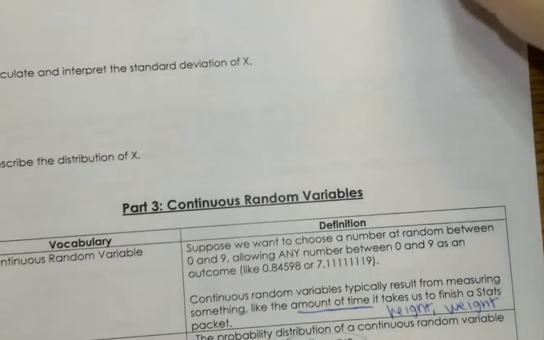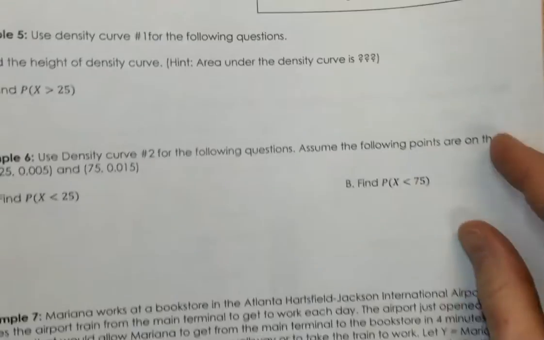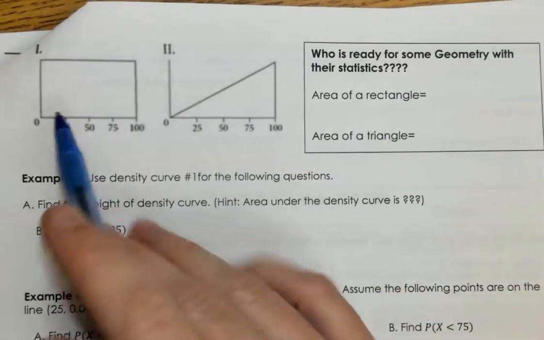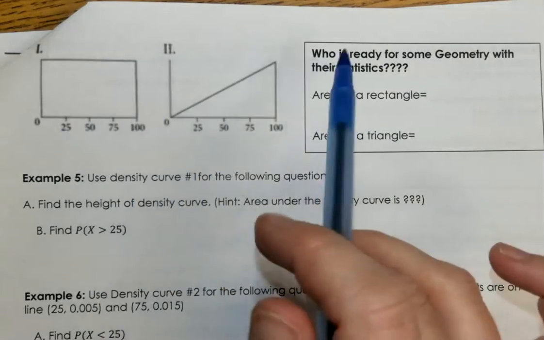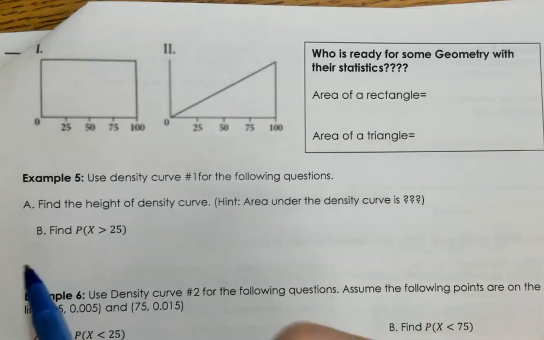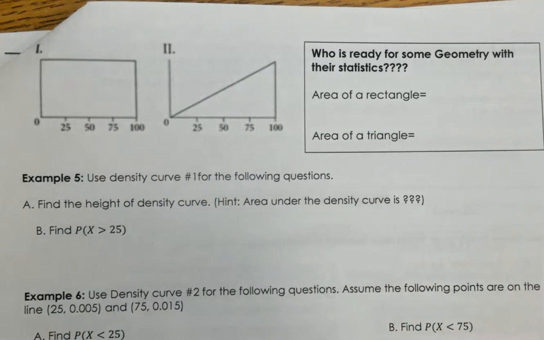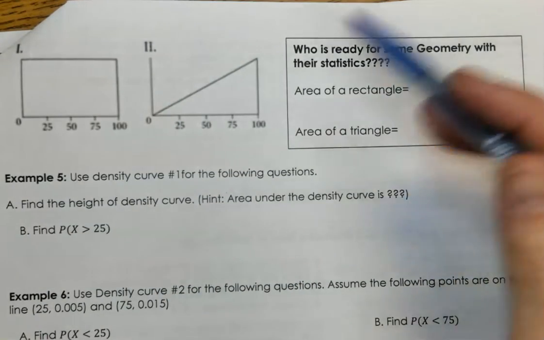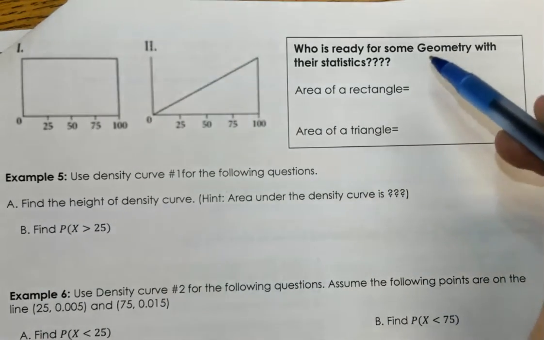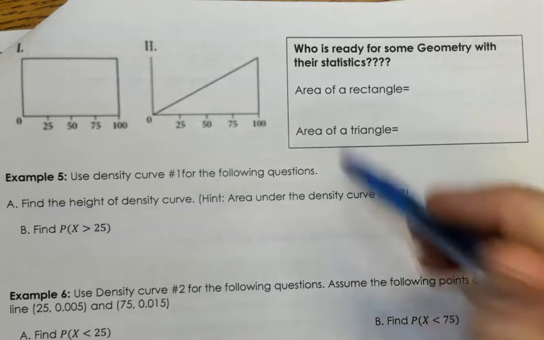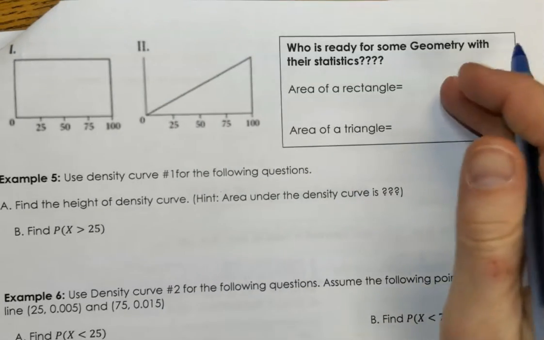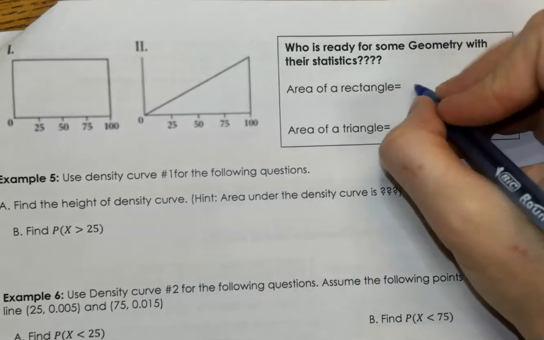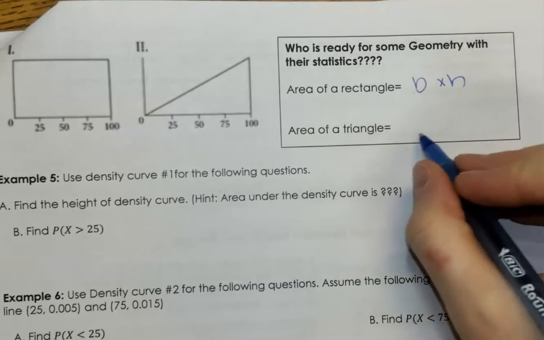All right, so that was all the vocabulary. Let's take a look at some basic normal curve area problems. This is what the Khan Academy is going to look like. It's going to give you a shape like a rectangle or a triangle, and it's going to ask you to calculate the probability of something. So I hope you are ready to travel back to when you took geometry. Who's ready for some geometry with their statistics? Don't worry, it's pretty basic geometry. All right, area of a rectangle: base times height.